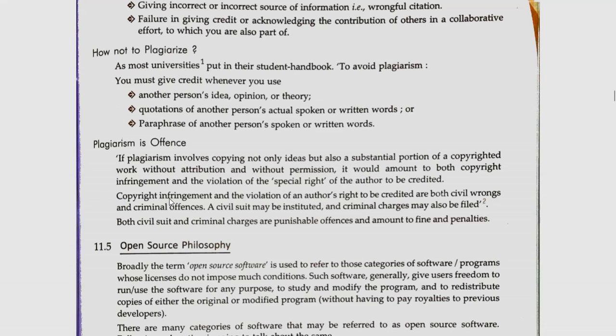Okay. Now, copyright infringement and the violation of the author's right to be credited are both civil wrongs and criminal offenses. That only I have told you, that plagiarism is a crime, and if you are doing plagiarism, it is a cyber crime. So all these things come under copyright infringement and the violation of the author's right. A civil suit may be instituted and criminal charges may also be filed. So if you are doing plagiarism, there may be a problem for this copyright infringement, and a civil suit may be instituted and criminal charges may also be filed against that person. Both civil suit and criminal charges are punishable offences and amount to fine and penalty. So you may have to pay a higher amount of fine or penalties for plagiarism.